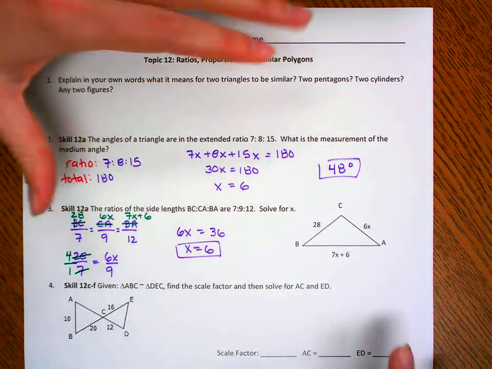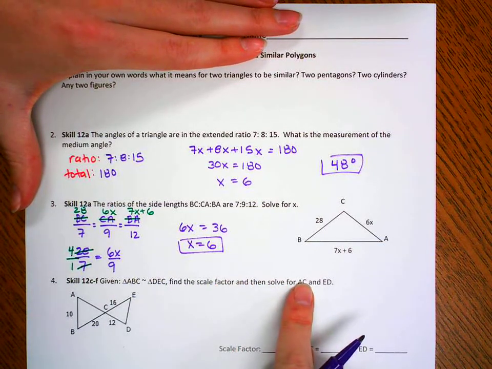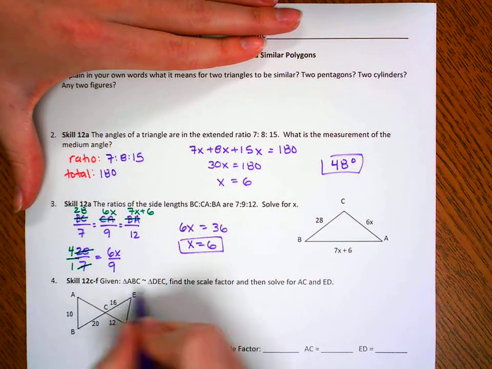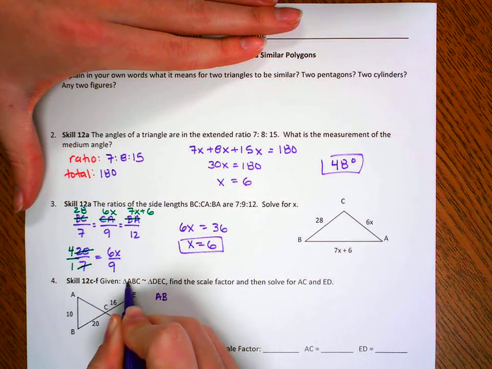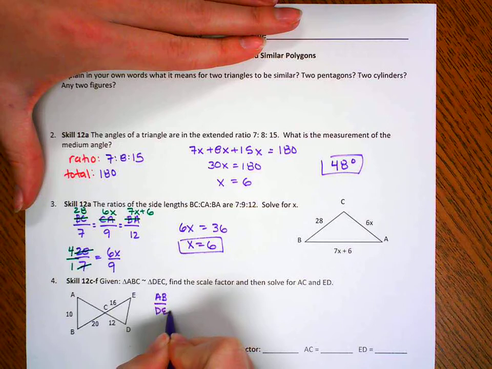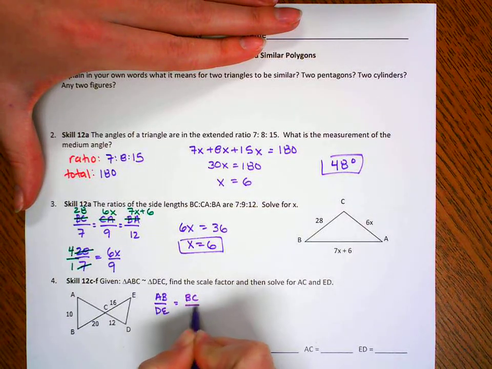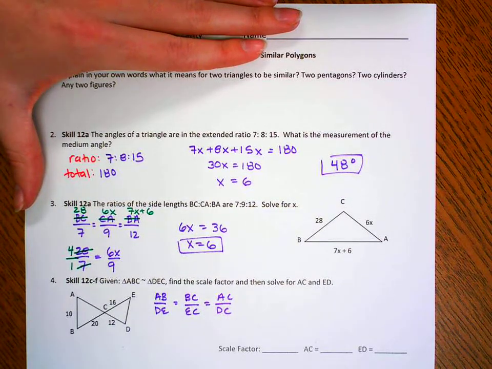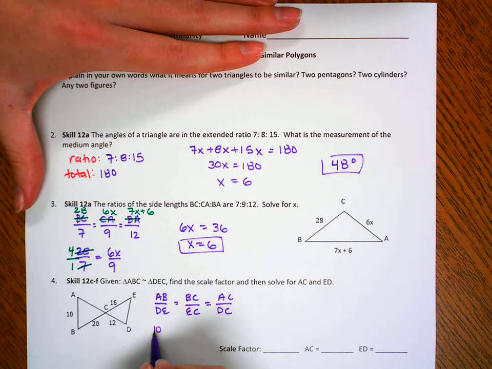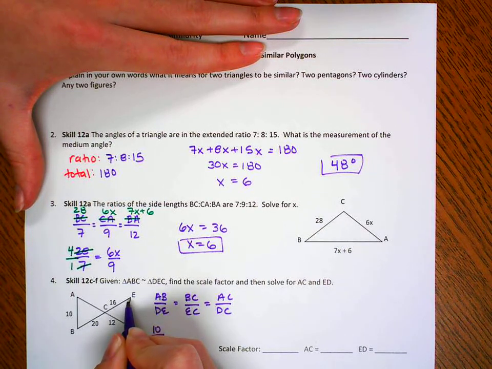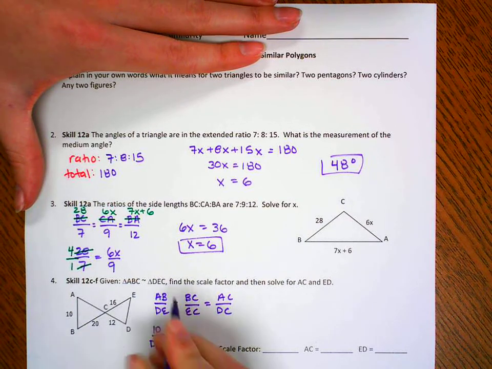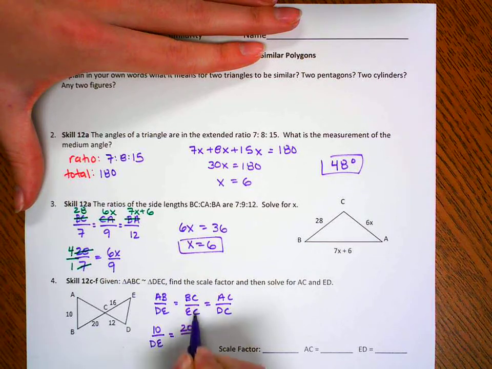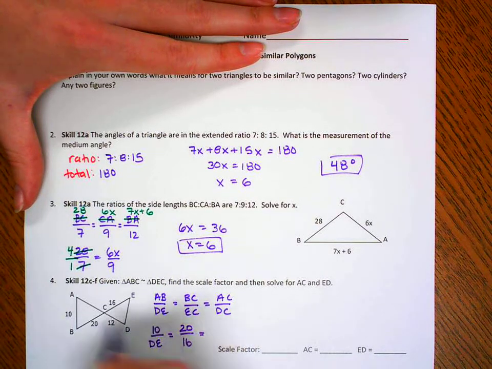Okay, let's keep going. Number 4 says, find the scale factor and then solve for AC and ED. Well, let's put together what we know. We know that AB, based on this similarity statement, the first 2 letters go with the first 2 letters, goes with DE. We know that BC goes with EC, and we know that AC goes with DC. AB has a length of 10. DE has a length that is unknown. BC has a length of 20. EC has a length of 16. AC has a length that we don't know yet. DC has a length of 12.